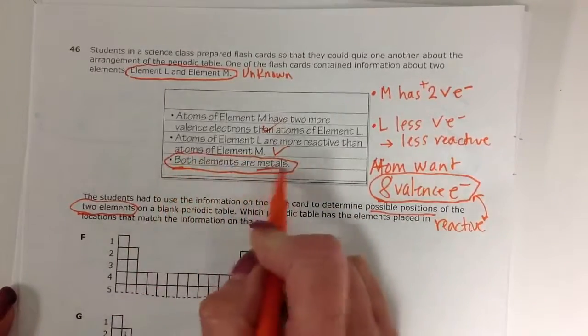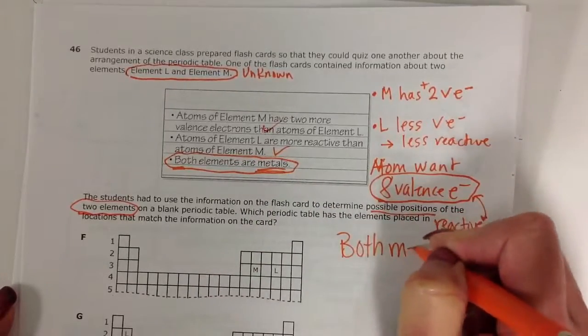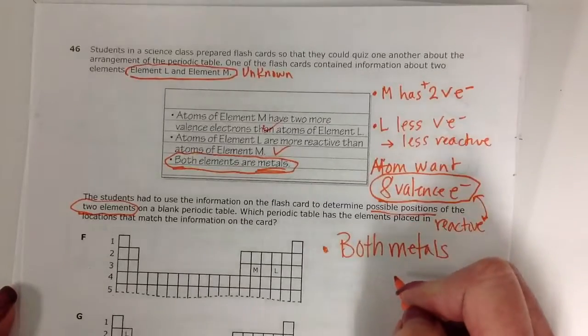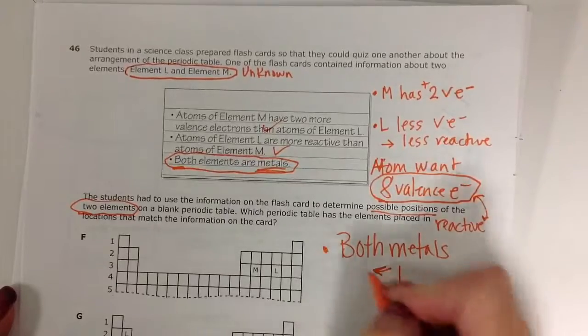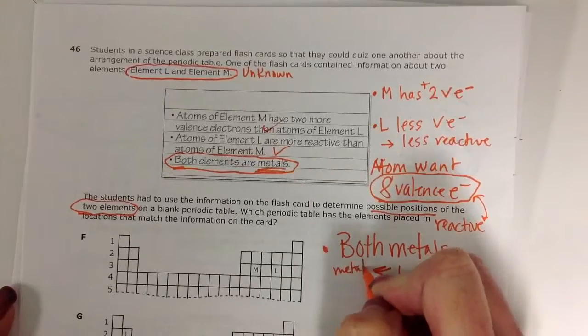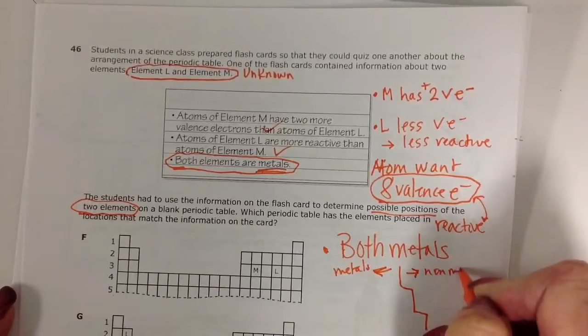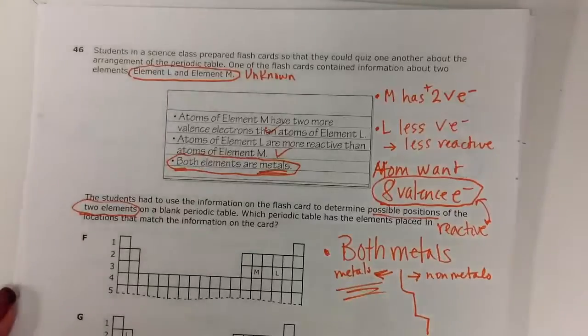Very important to us. And we know that metals are on the left of the stair step. Over on the other side we have our non-metals, so this side of the stair step is going to be our focus.